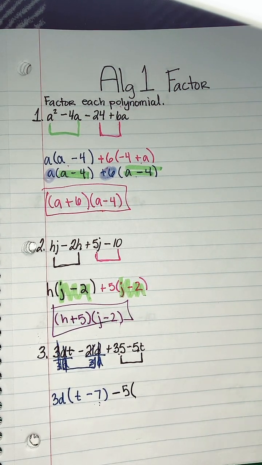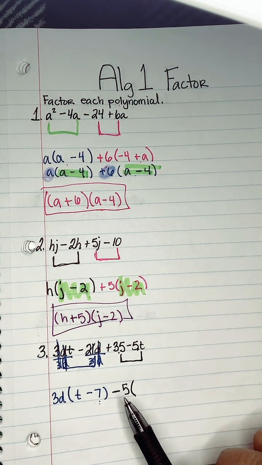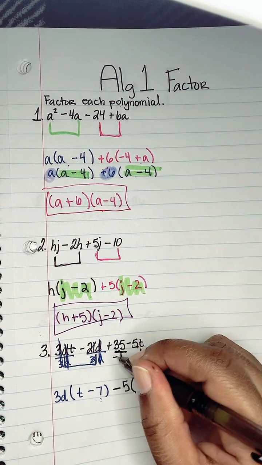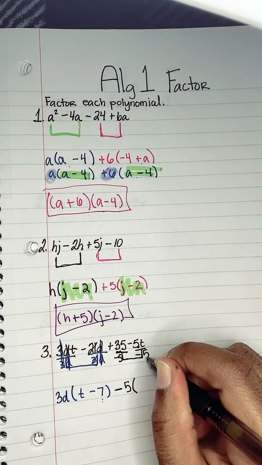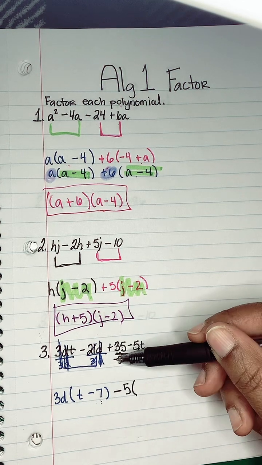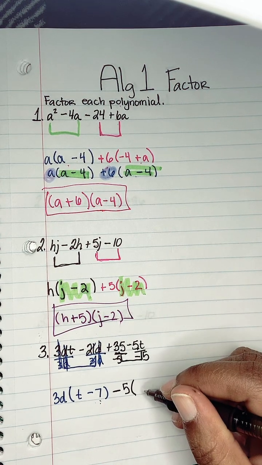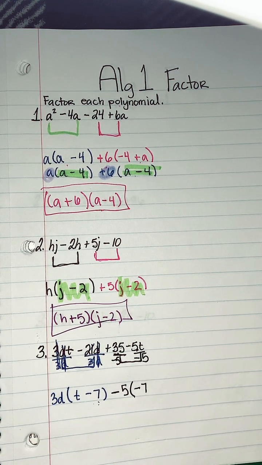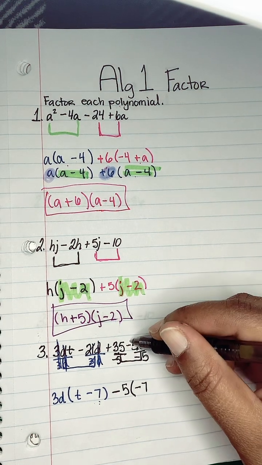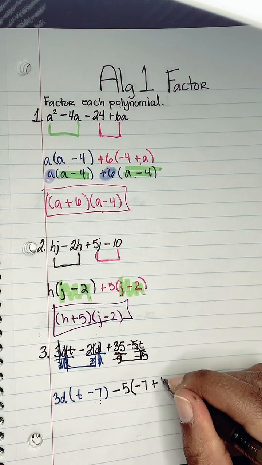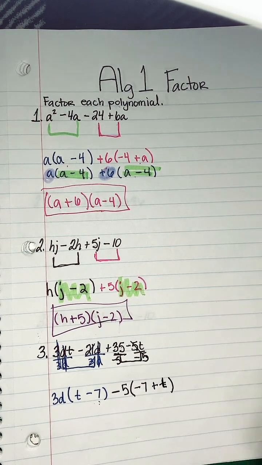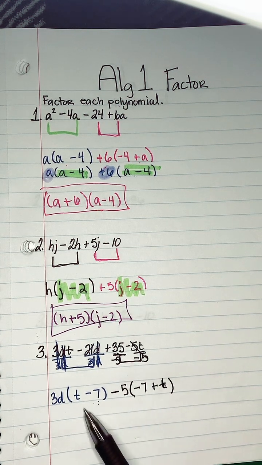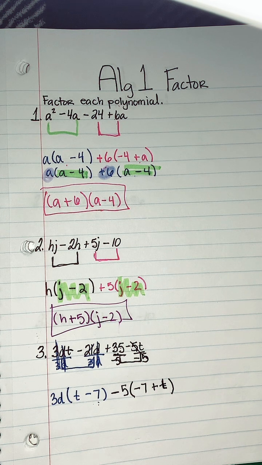Now, let me explain why it's important to do that, because I see some people would have just put 5. But remember, we want these two to match. So if I divide this by negative 5 and I divide this by negative 5, 35 divided by a negative 5 gets us negative 7. Okay. Negative 5 divided by negative 5 cancels and goes to a plus t. Now we have the great debate again. I want to see this in the comments. Are these the same? Yes or no? Are these the same?